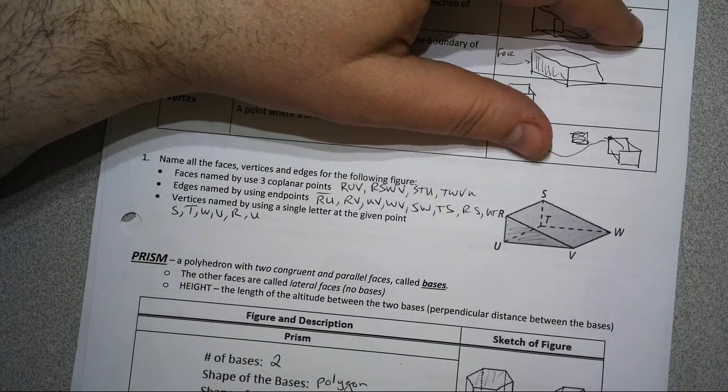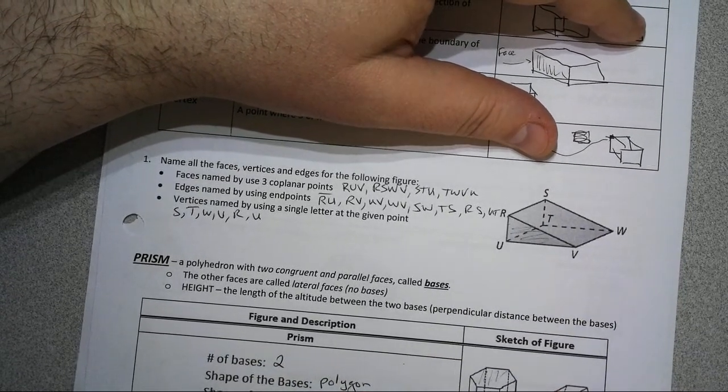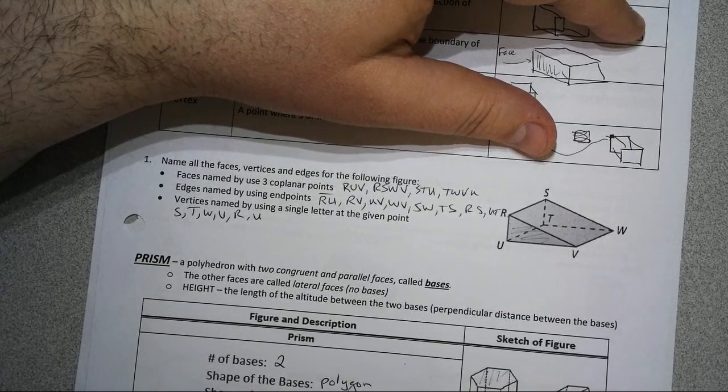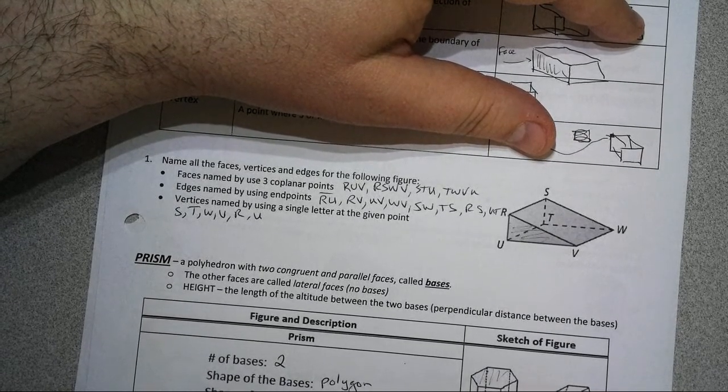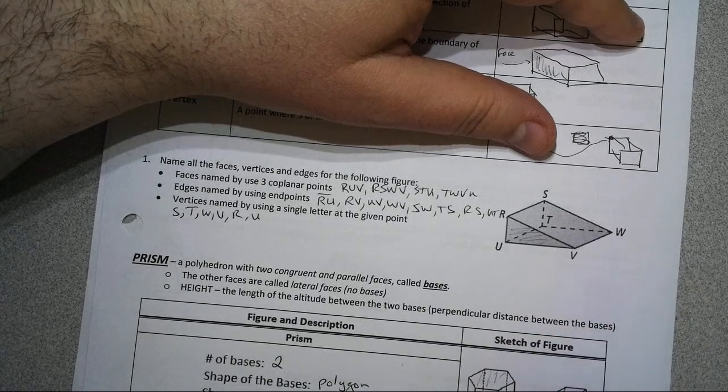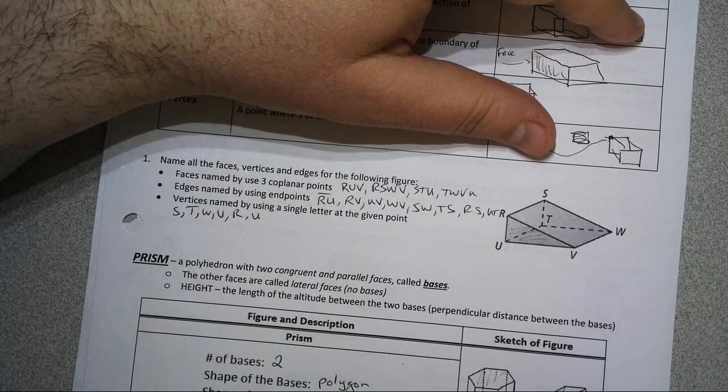All right, and the lateral faces are two things. If it's a right prism, it's a rectangle. And if it's oblique, we'll talk about that on the next page, which just means that it's slanted. It's not straight up and down. Then it's a parallelogram.